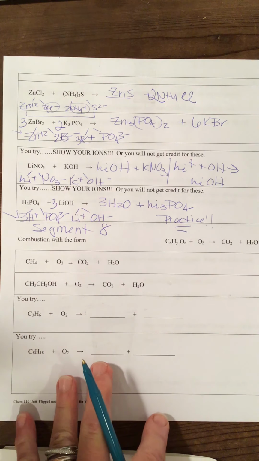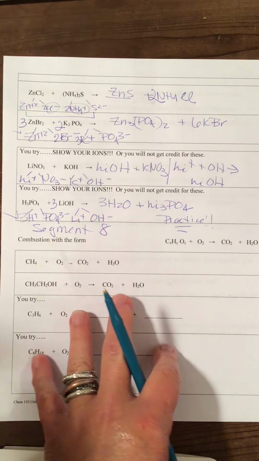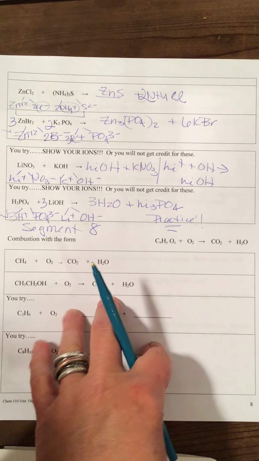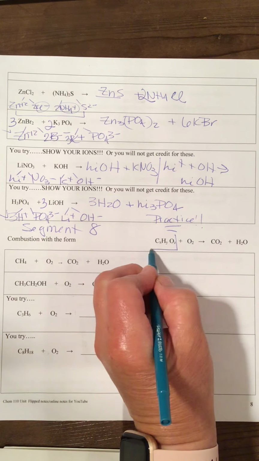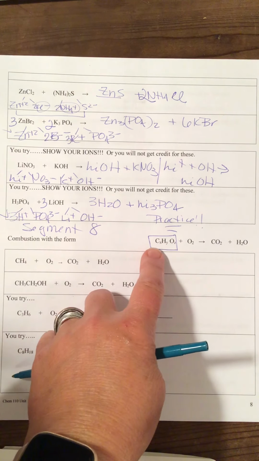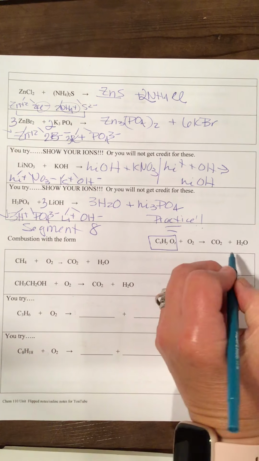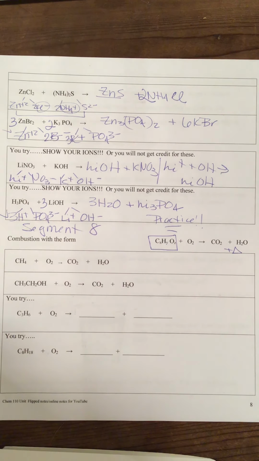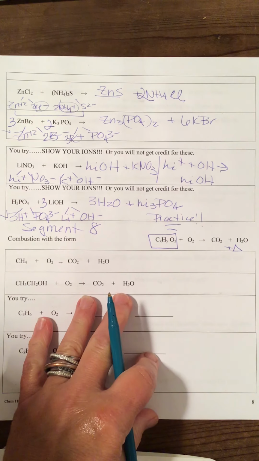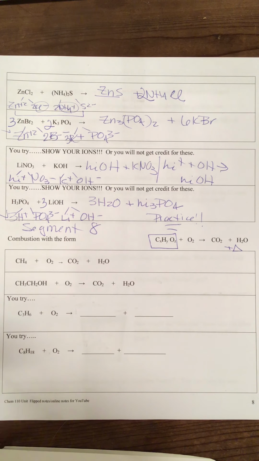Okay, so we're going to move on to combustion. And combustion for our purposes is generally some kind of carbon compound plus oxygen will yield carbon dioxide, water vapor, and heat. Now for our purposes in this class, we're going to ignore the heat part, which is kind of unfortunate.